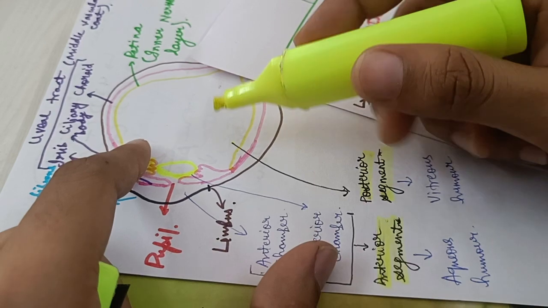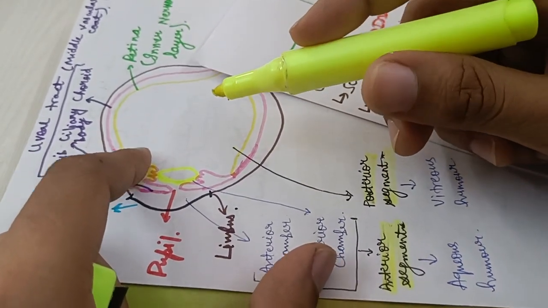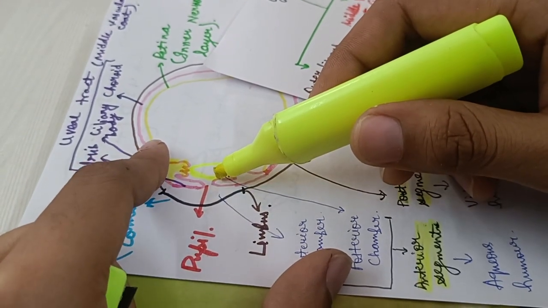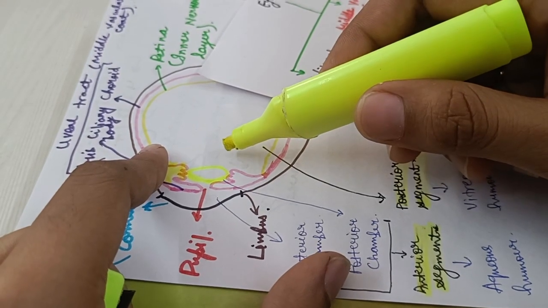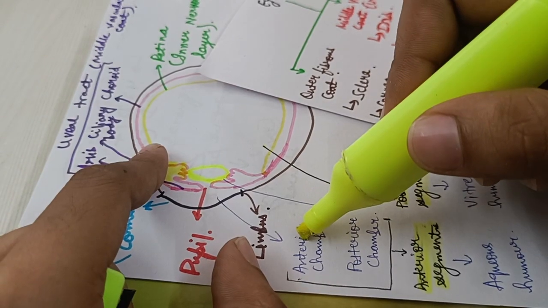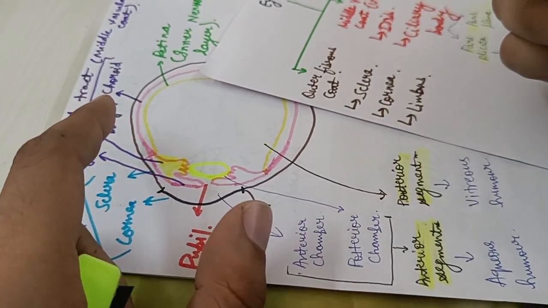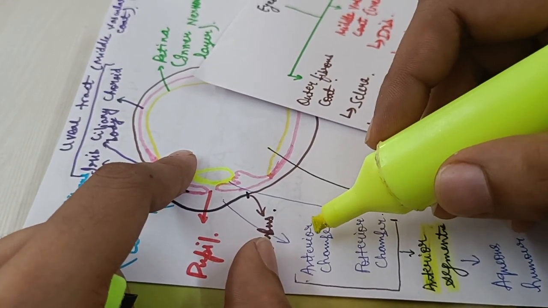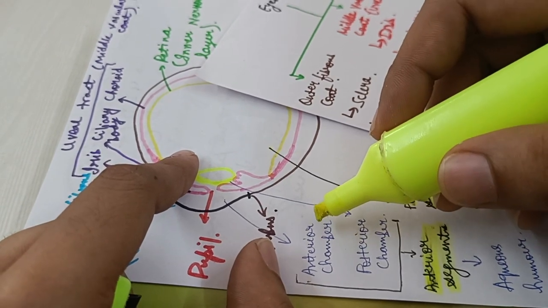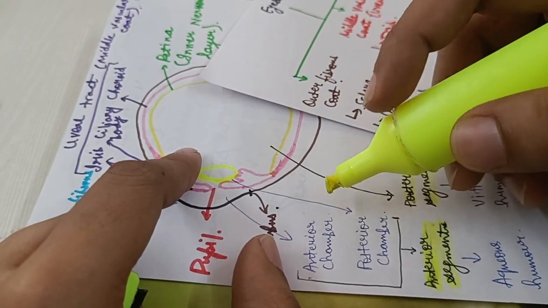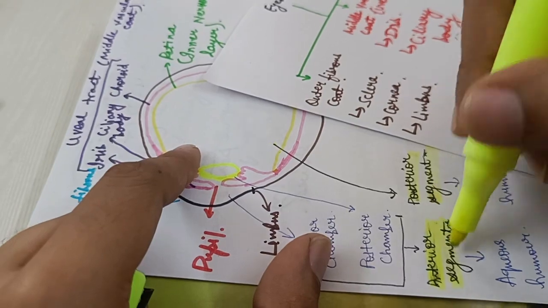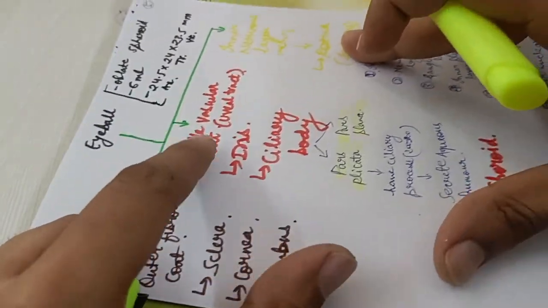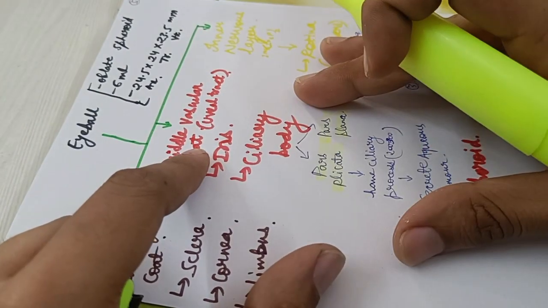In NEET PG they may ask, or have asked in previous years, where the aqueous humor is present, giving the options anterior chamber, posterior chamber, anterior segment and posterior segment. The best answer is the anterior segment, but many students just mark the anterior chamber. You have to choose the best amongst all the possible options. You are becoming a doctor, so you have to choose the best. The anterior segment is best because it consists of both the anterior chamber and the posterior chamber, while the posterior segment consists of the vitreous humor. So the aqueous humor is secreted from the pars plicata due to the ciliary processes present in it.